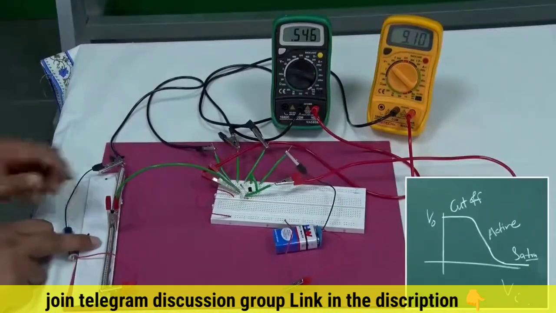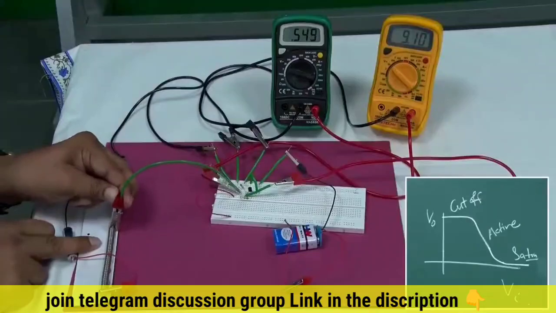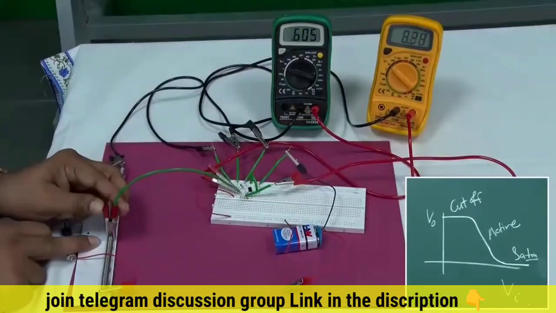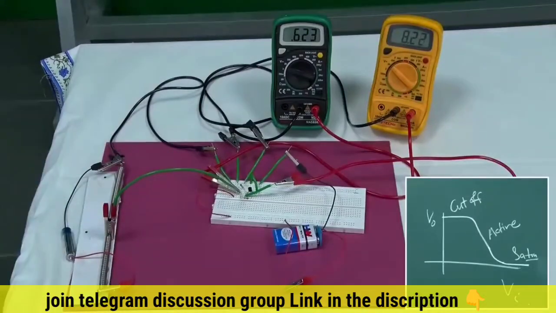Again, increase it further. If I increase it further, what happens? See, the base voltage is now 0.623, not base voltage, the input voltage is 0.622 volts. Remember, after that you have 120 kilo ohm of resistance, there is a current IB there, there is a drop on this 120 kilo ohm.